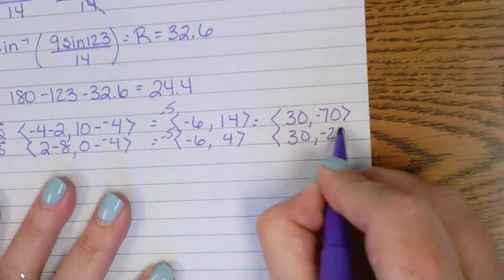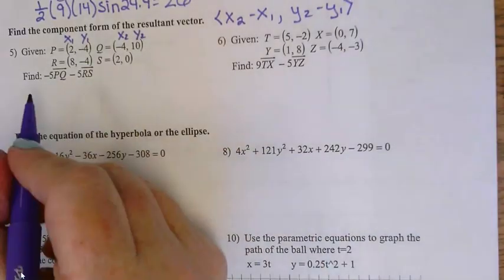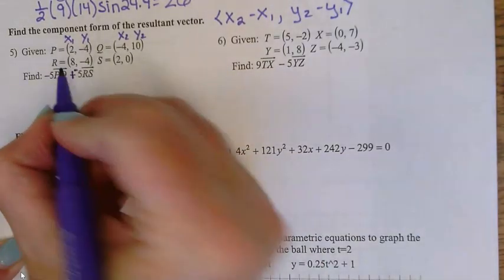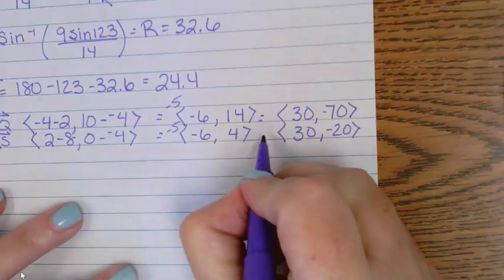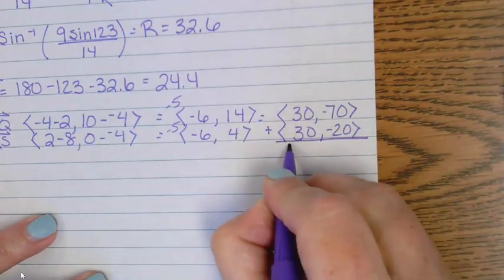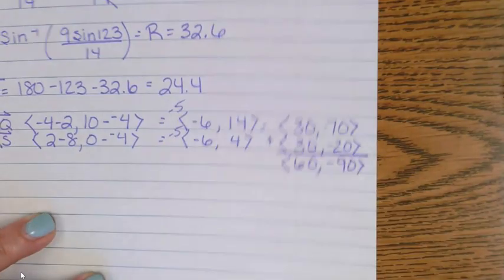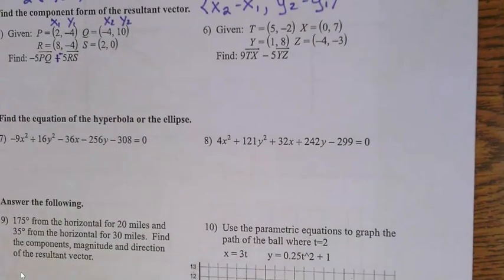and -20. Now, if you're asking why am I doing the -5 on both, I always drop my negative. So what I'm going to do is that. So I'm always adding at this next point. So I get 60 and -90. Okay, and we're done. Okay, number 7.